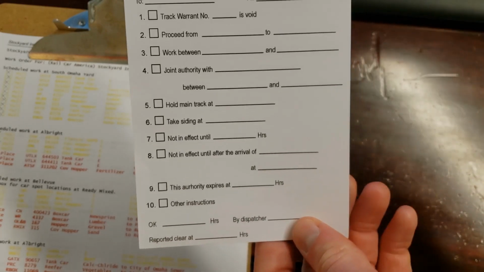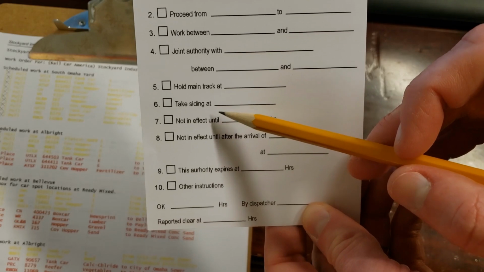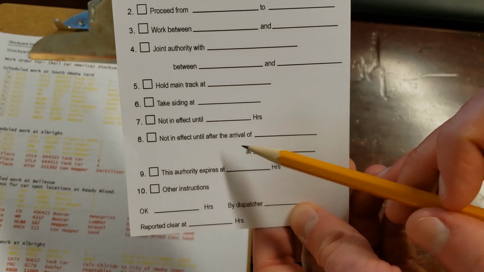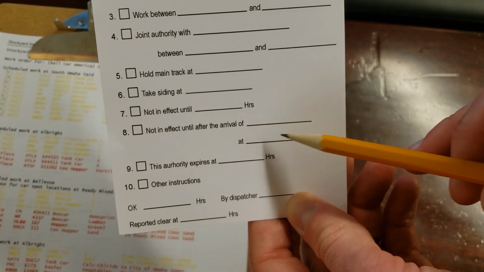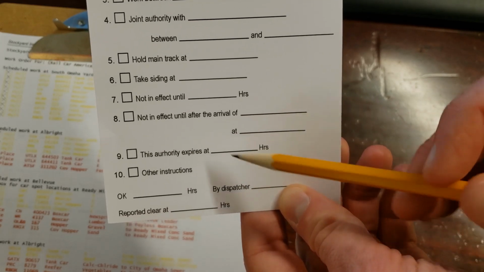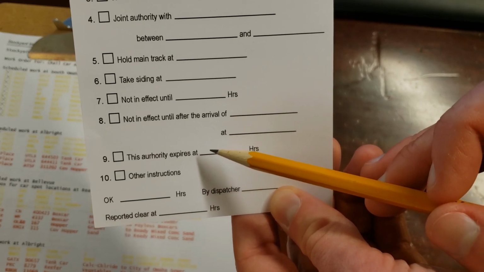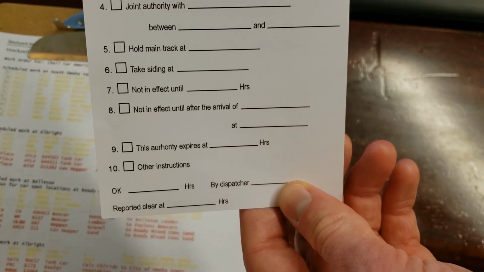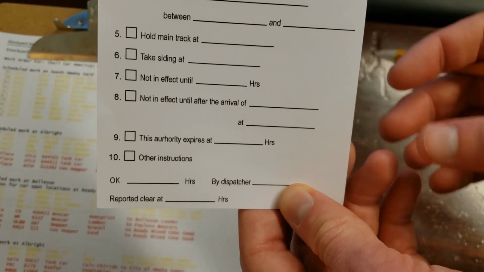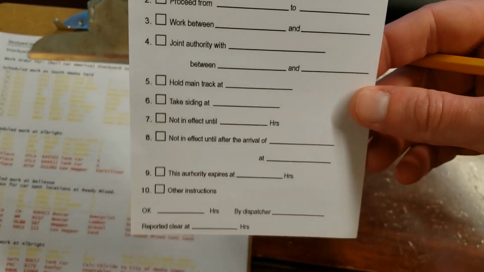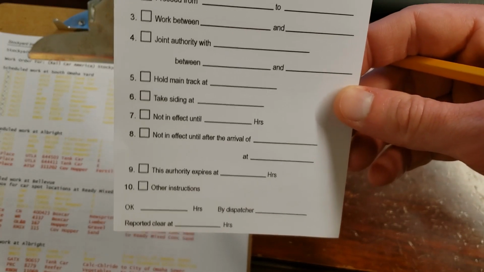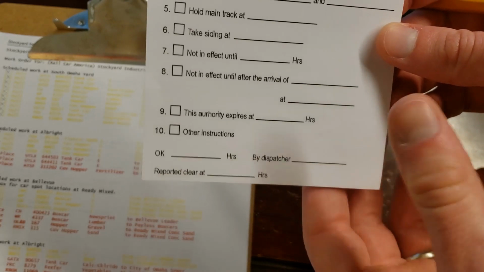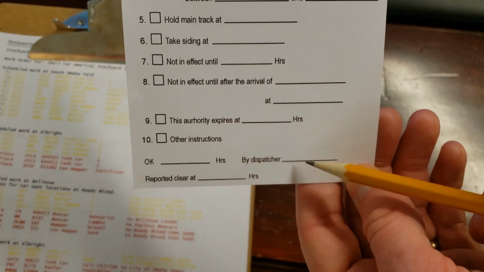But some other ones you might say, take a sighting at here. You might schedule a meet with them, say not in effect until after the arrival of whatever train, and then you can go, that sort of thing. You also might want to put when this authority expires, so that they don't have all day to do their work, so that there's some kind of release and amount of time so that another crew can come by and use that track.